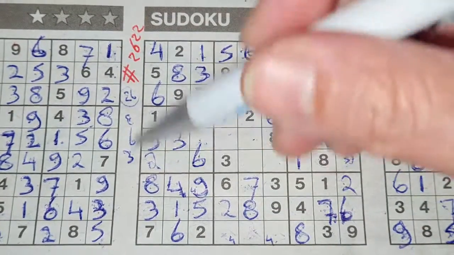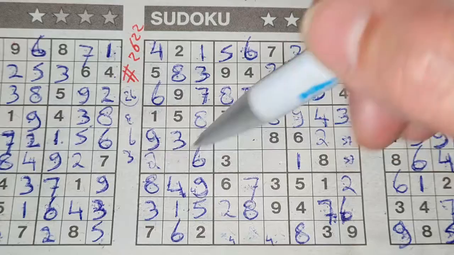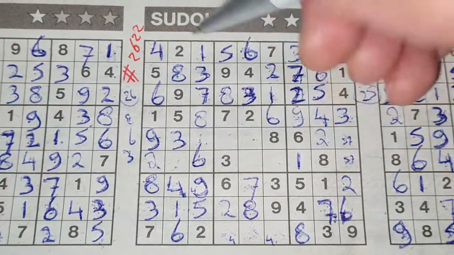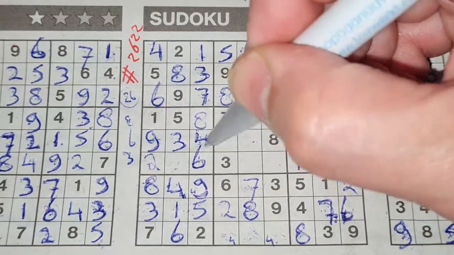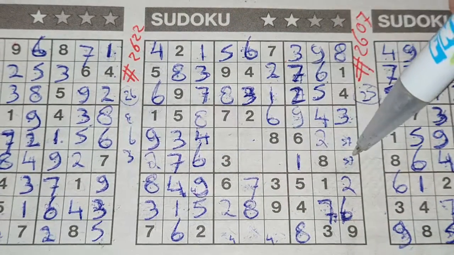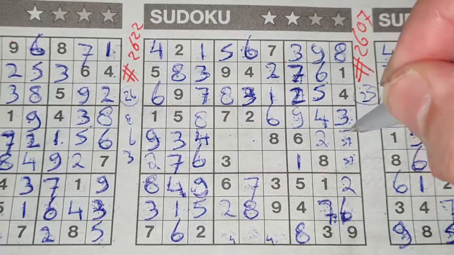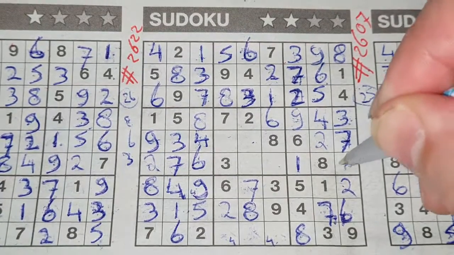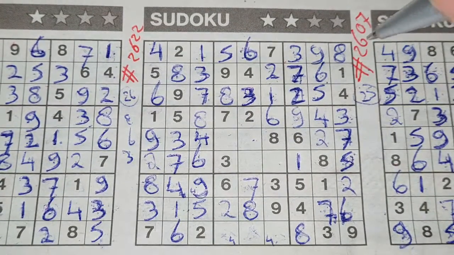2 boxes left in this big square. 1, 2, 3, the 4 and the 7 are missing. We see here 4, no 4 there. 4 should be here, and the 7 goes there. Now we have a 7 there, so this box cannot be 7 anymore. That box should be a 7, and this box should be a 5. All right.